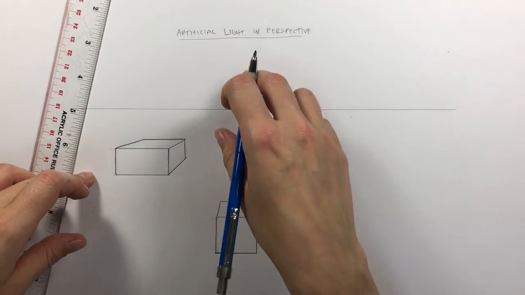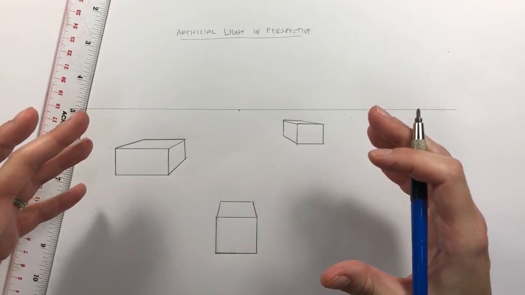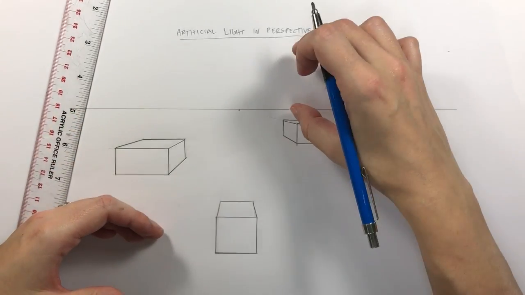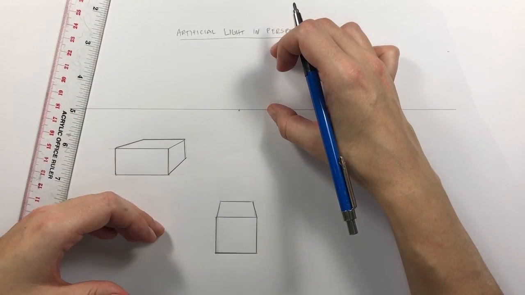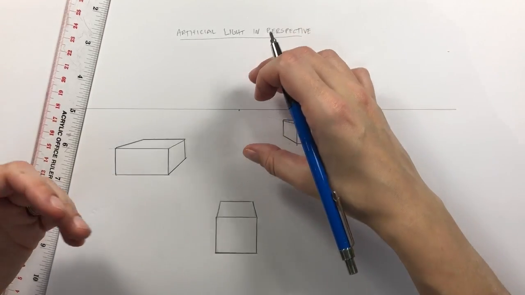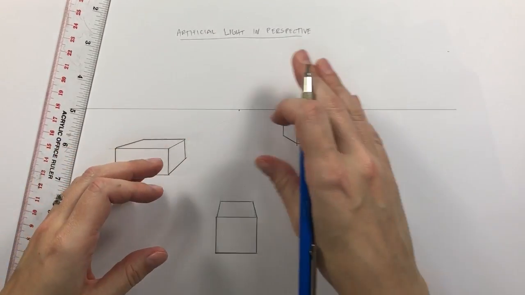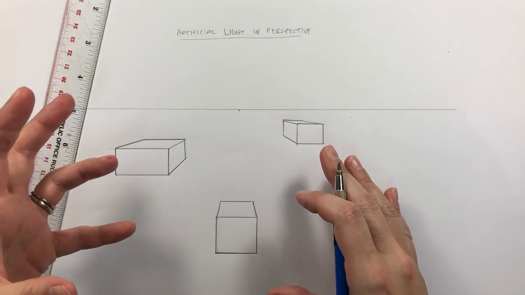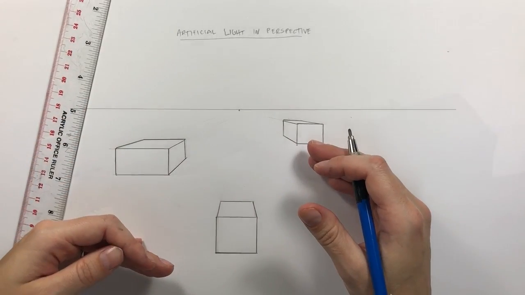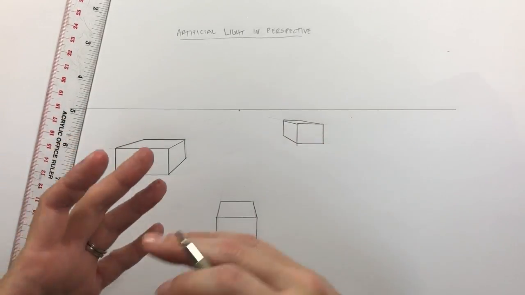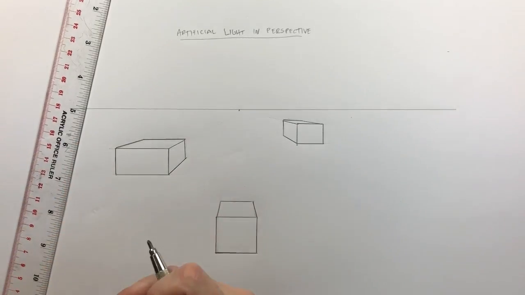And as I said, the difference is artificial light is closer. The sun is so far away, it's all the way back on our horizon. But when we're dealing with artificial light, it isn't strong enough to be that far away. It's gonna be somewhere within our area. So it's gonna be all the same steps. The only difference is where we're gonna be placing our light.